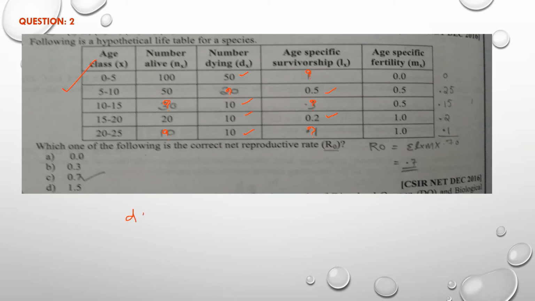Dx is equal to Nx minus Nx plus 1. For calculating Dx value for 5 to 10 age class, we know Nx, that is 50, but we don't know Nx plus 1 value.